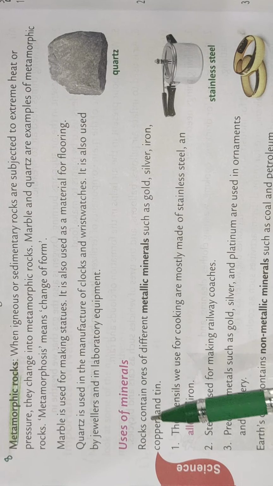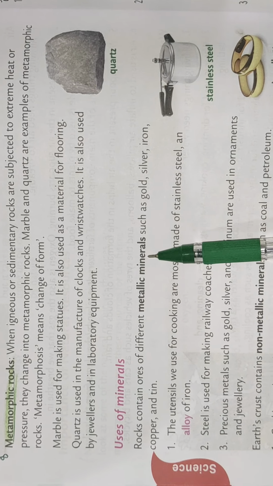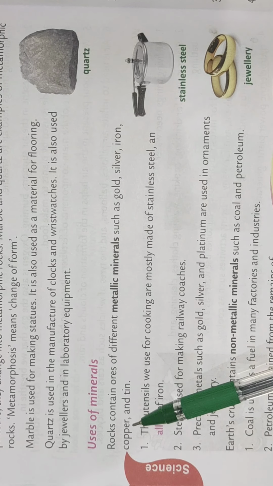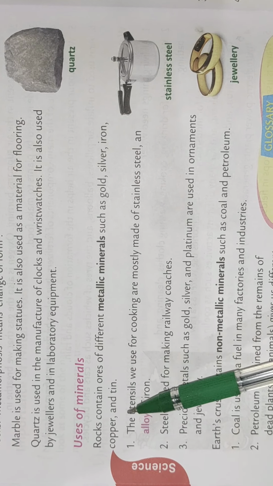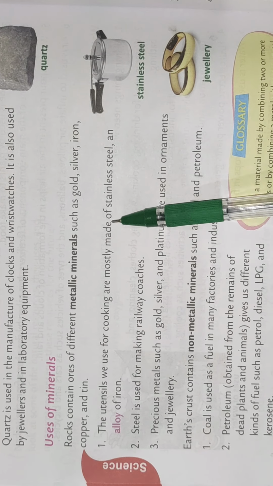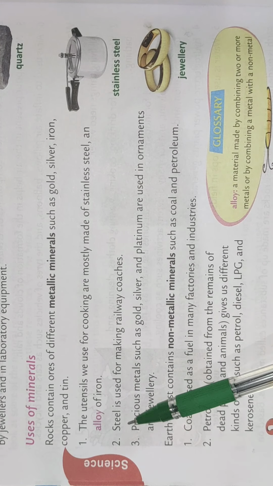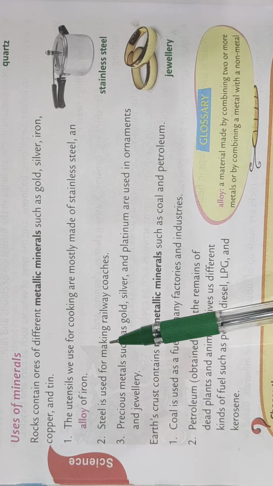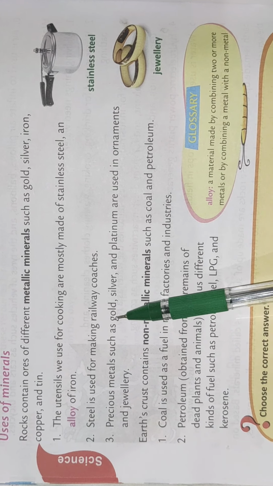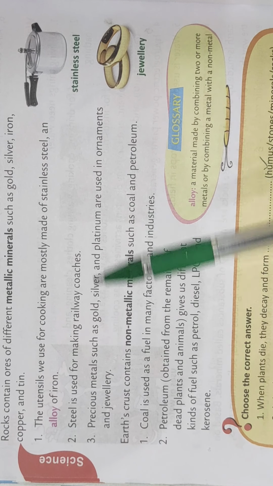Uses of minerals. Rocks contain ores of different metallic minerals such as gold, silver, iron, copper, and tin. The utensils we use for cooking are mostly made of stainless steel, an alloy of iron. Steel is used for making railway coaches. Precious metals such as gold, silver, and platinum are used in ornaments and jewelry.